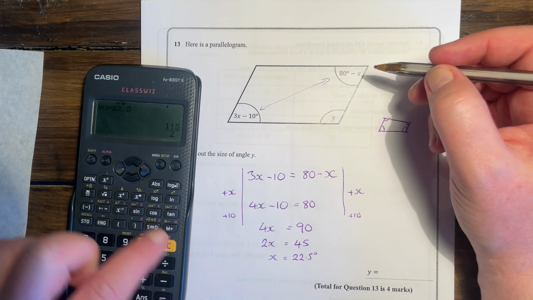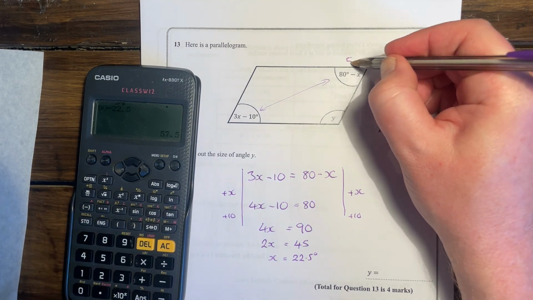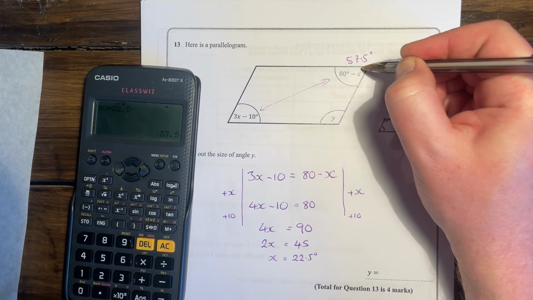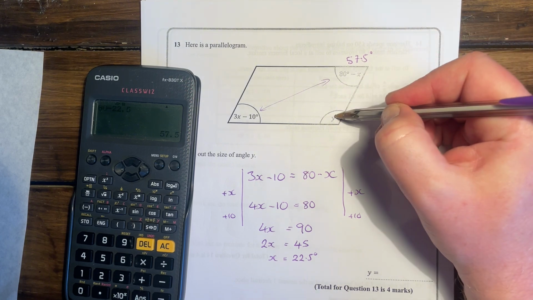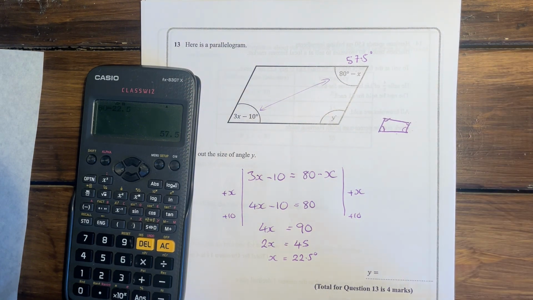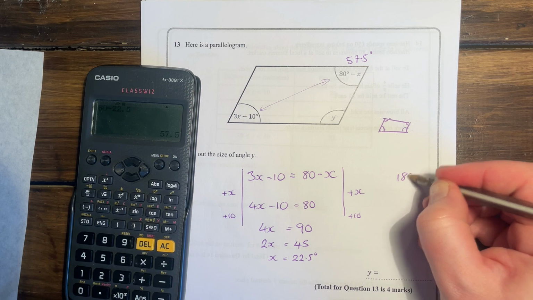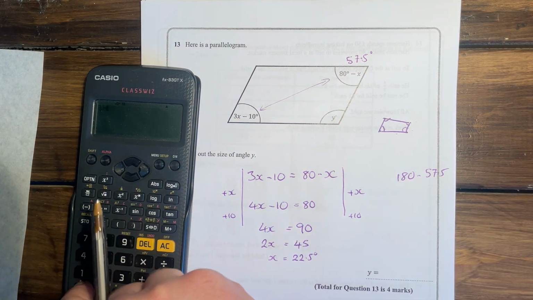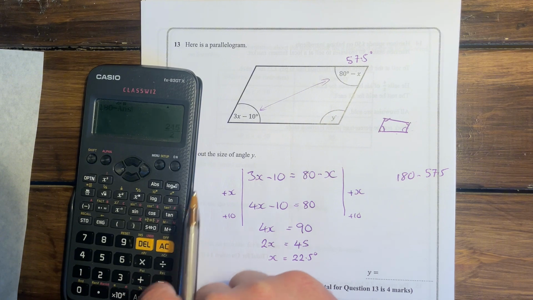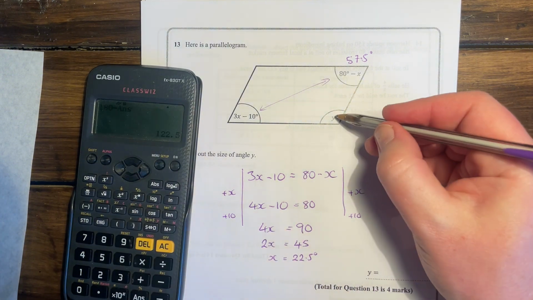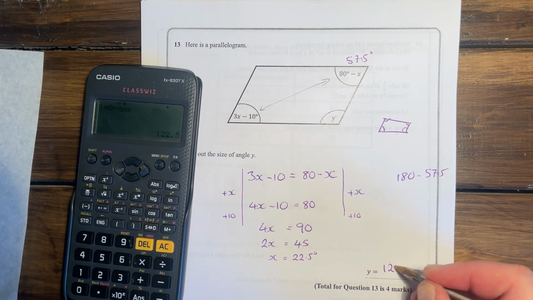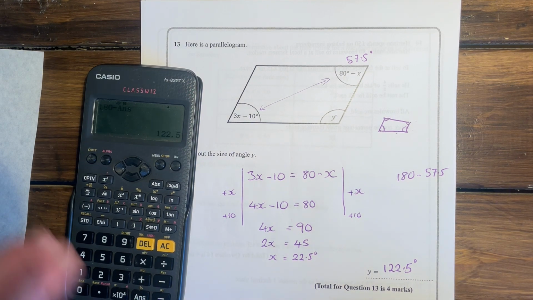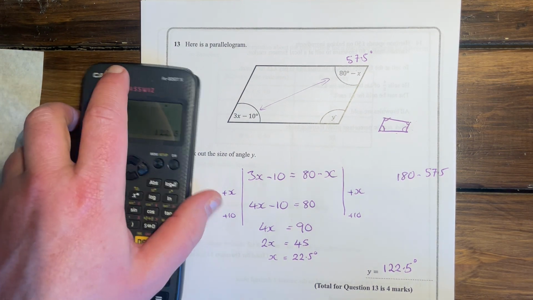That should give me 57.5 degrees. I now know that these two add up to 180, so I'm going to do 180 take away 57.5. I think angle Y is 122 degrees, or 122.5 degrees.